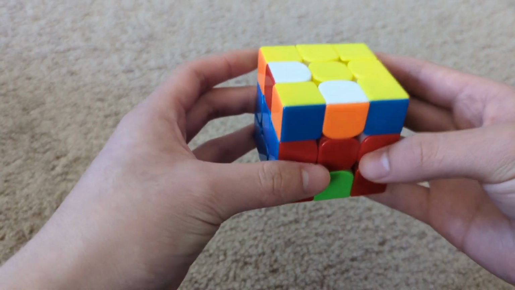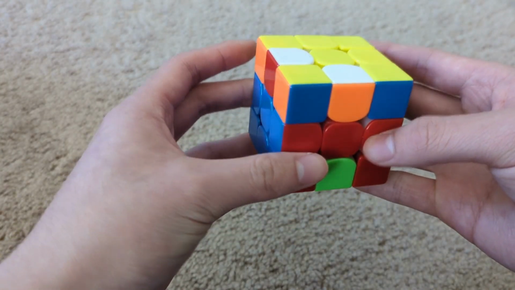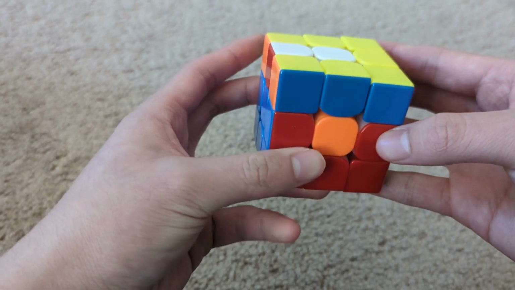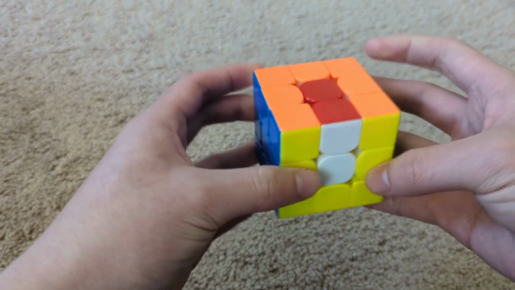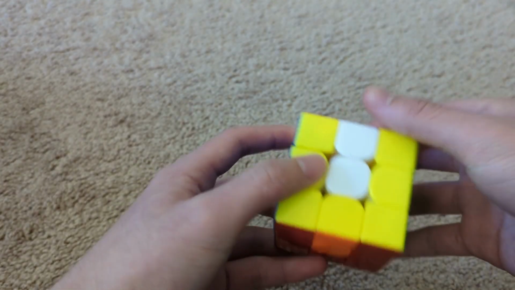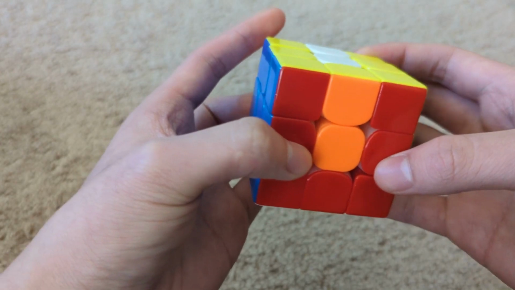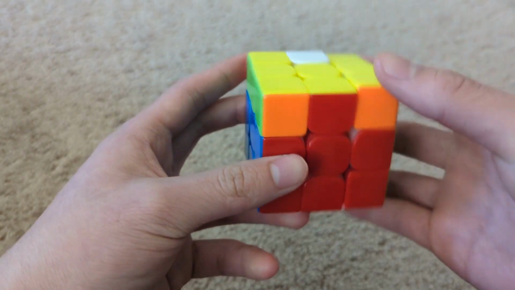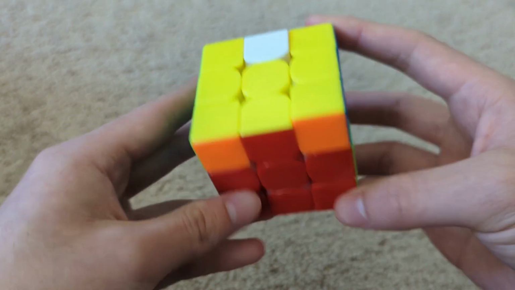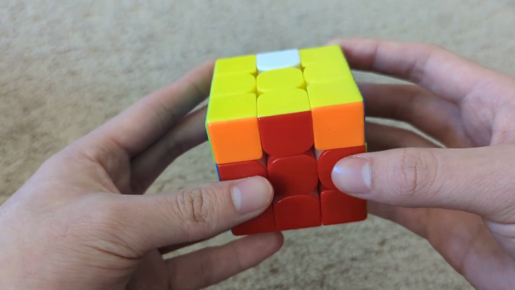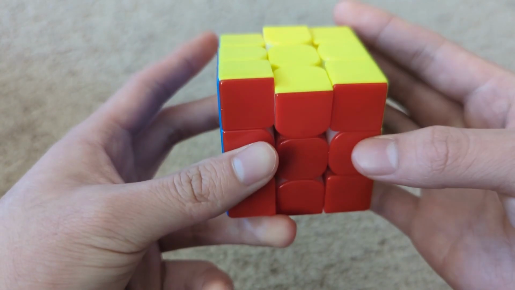This is also a stacked pieces case, because if we do an M2 U to solve the corners, the DFDB pieces are stacked on top of each other on the back. So same thing, we're going to do an M2 U2 always. This case, if we remember, would be an M U2 M prime to solve.